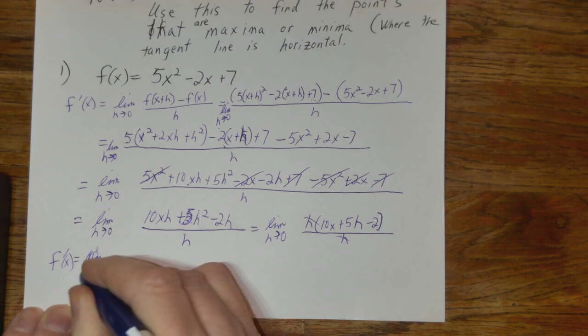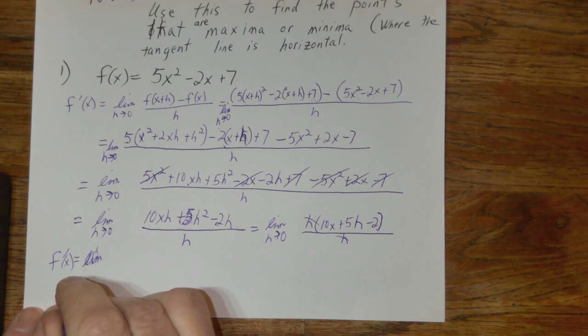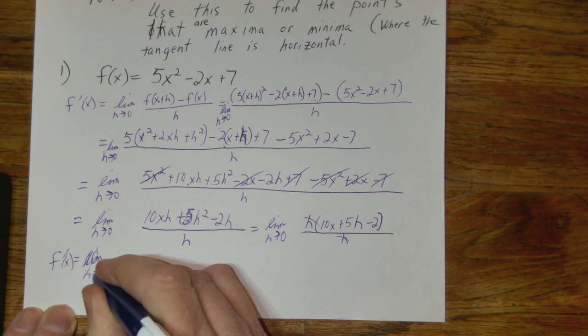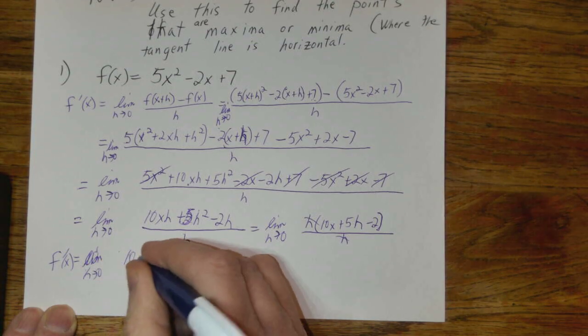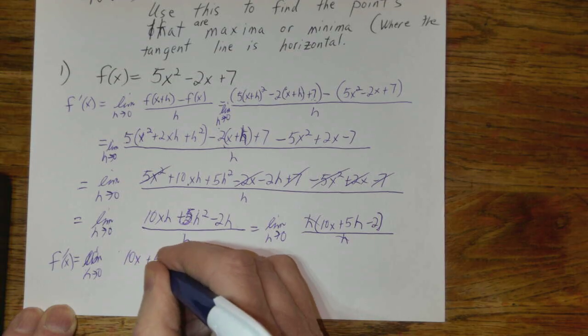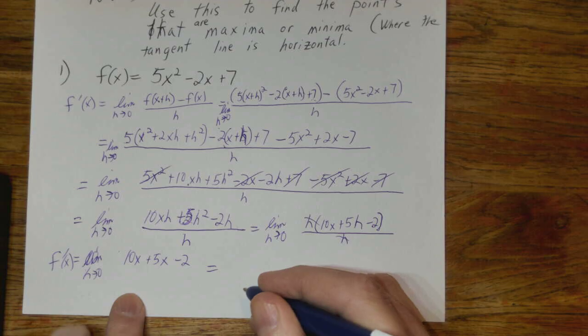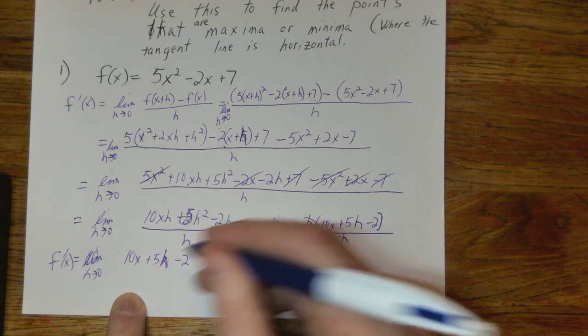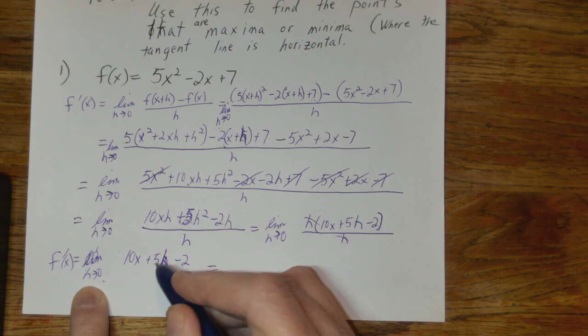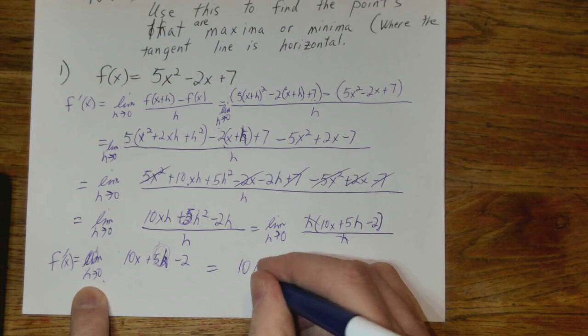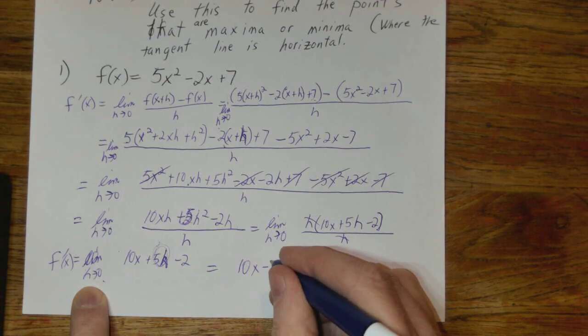The limit as h approaches 0 of 10x plus 5h minus 2. Now h is approaching 0, so the 5h becomes 0. So the derivative is 10x minus 2.